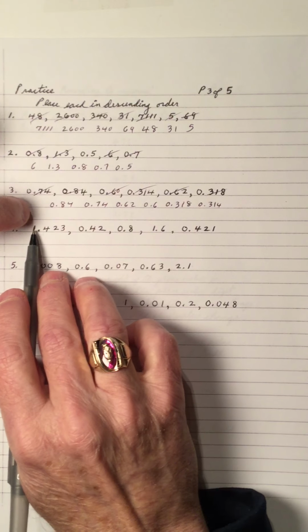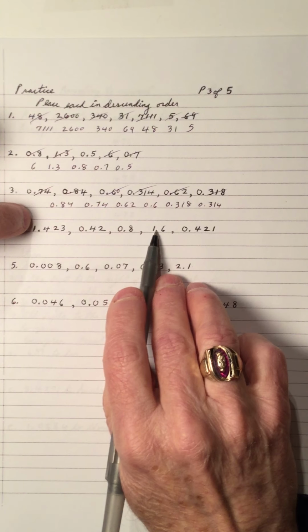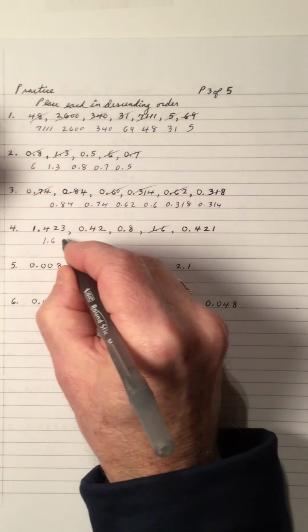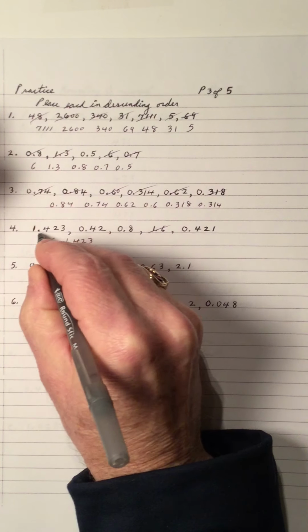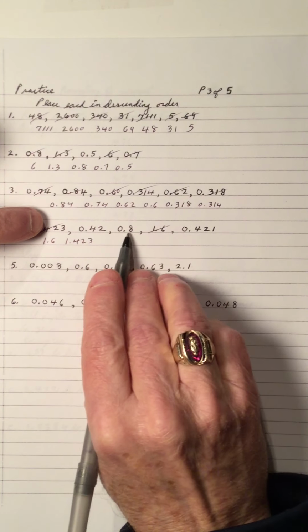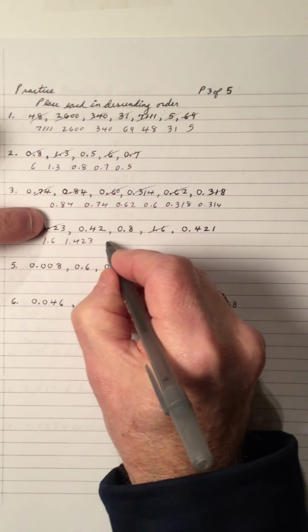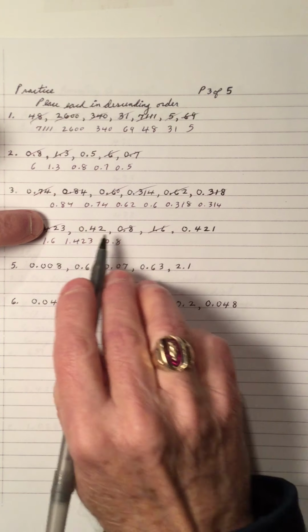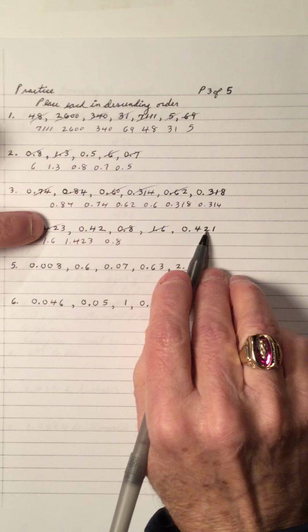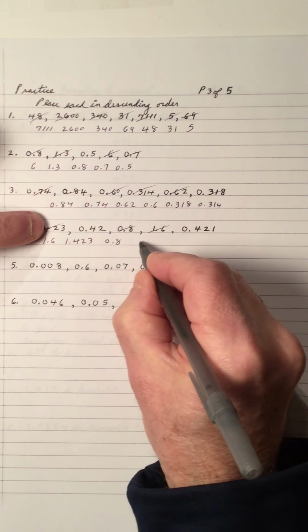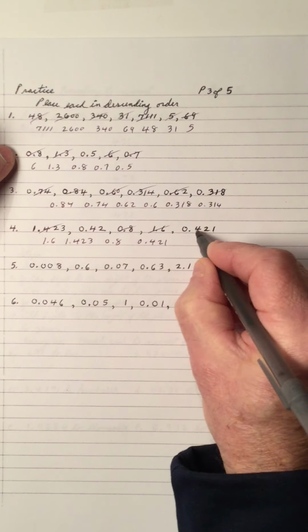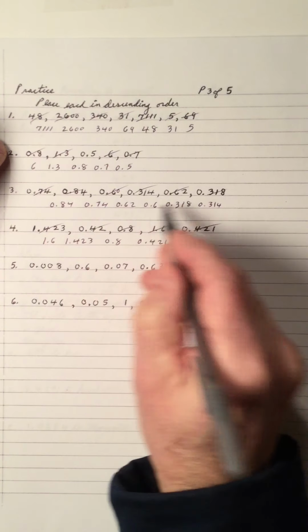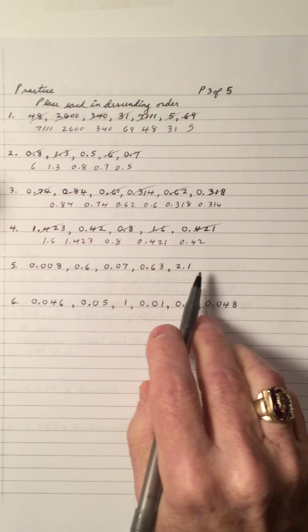Number 4, we have a 1. So 1.6 is the highest. 1.423 is next. We have tenths, so we have 4, 8, and 4. So 8 is next. 0.4, 0.4, and hundredths. This one has an extra thousandth on it. So 0.421 is higher than 0.42. They're done.